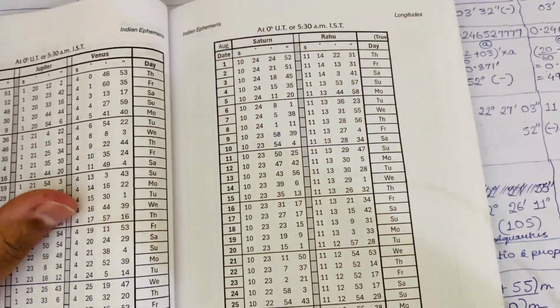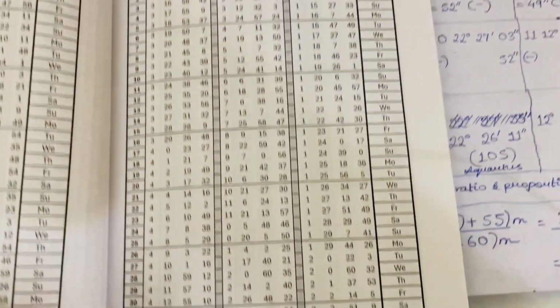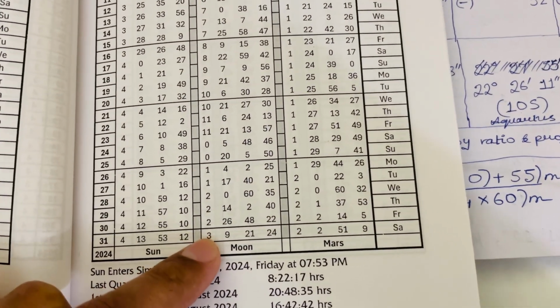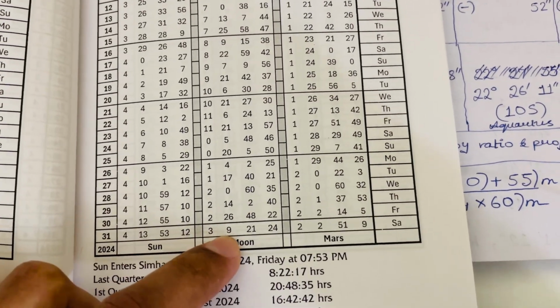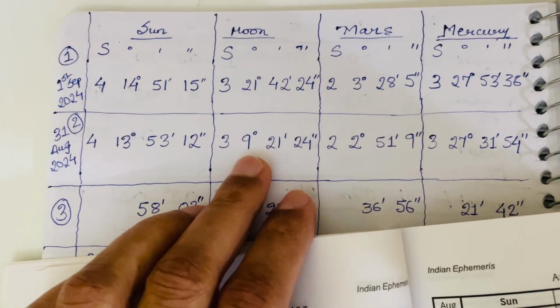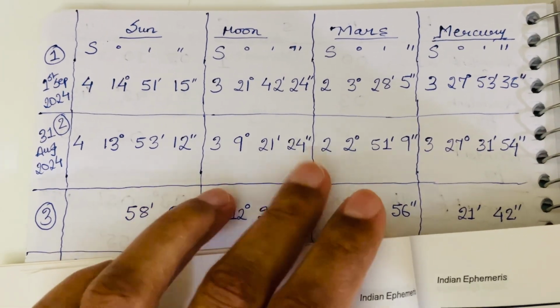All right. And on 31st of August, let's go back to 31st of August. On 31st of August, the longitude of Moon and the position of Moon was 3 sign past, 9 degree, 21 minutes and 24 seconds. Exactly what I have written on 31st of August. For Moon it was 3 sign past, 9 degree, 21 minute, 24 seconds.